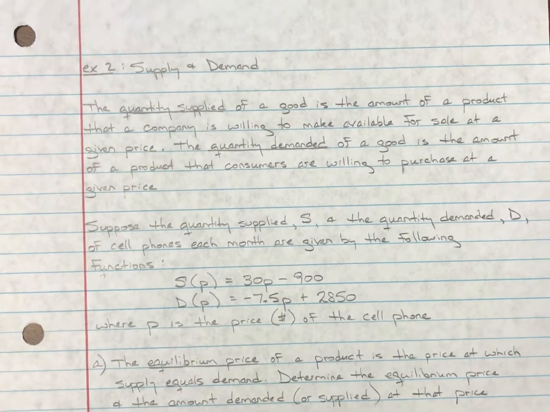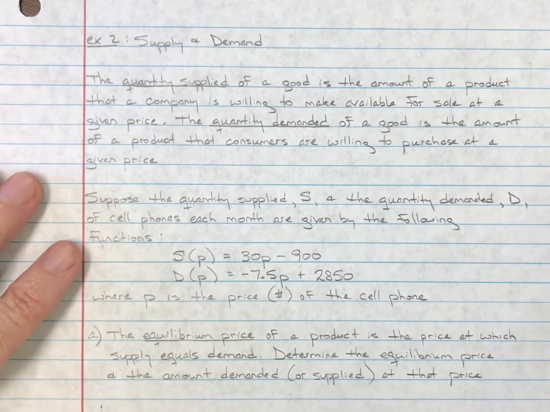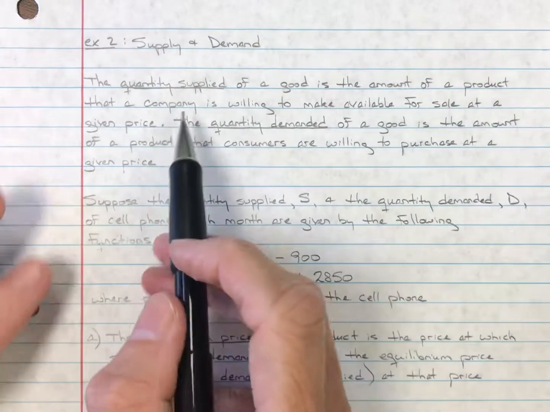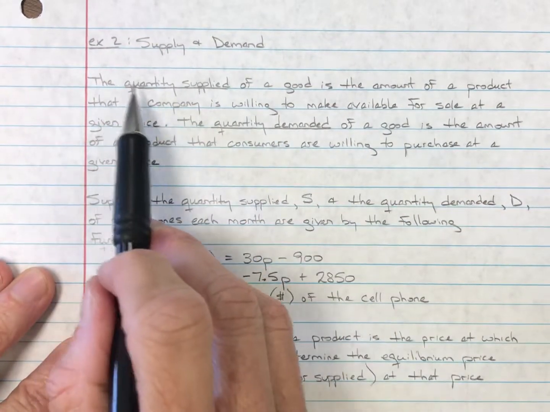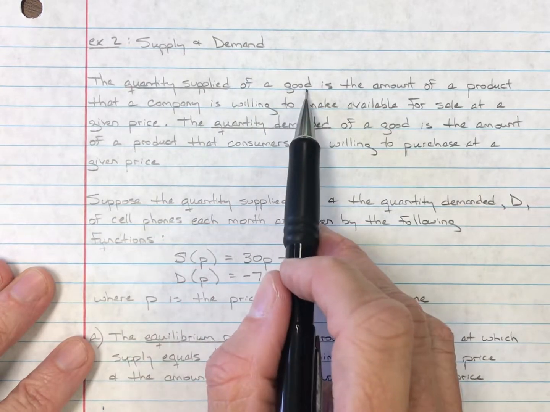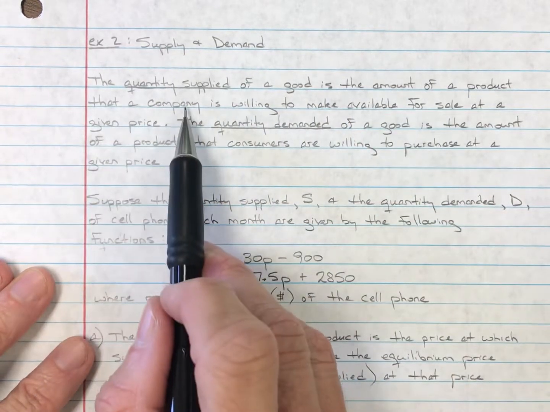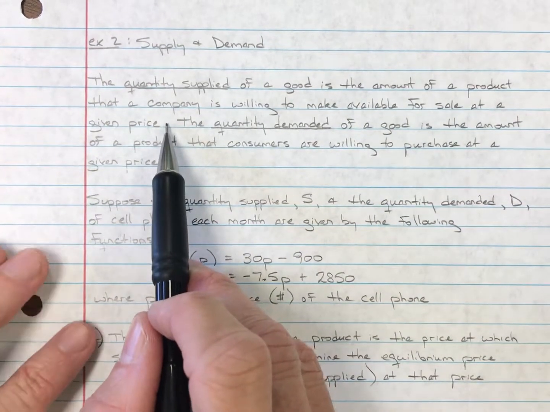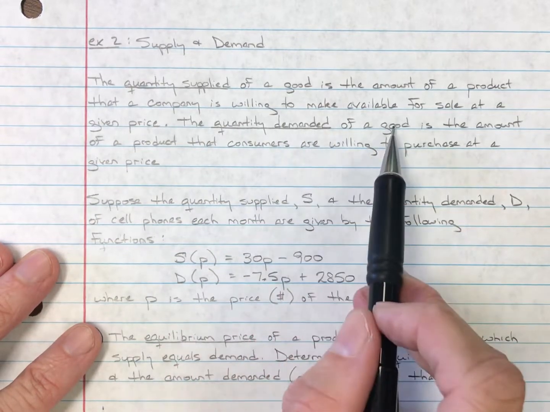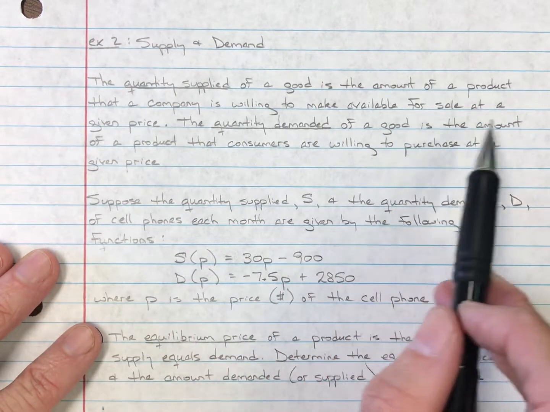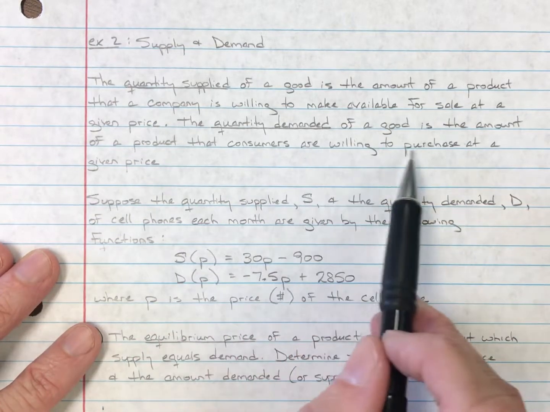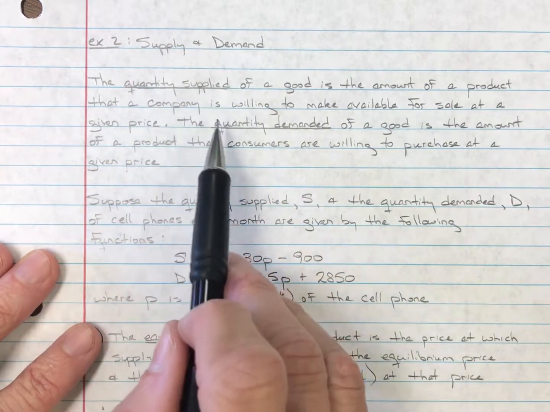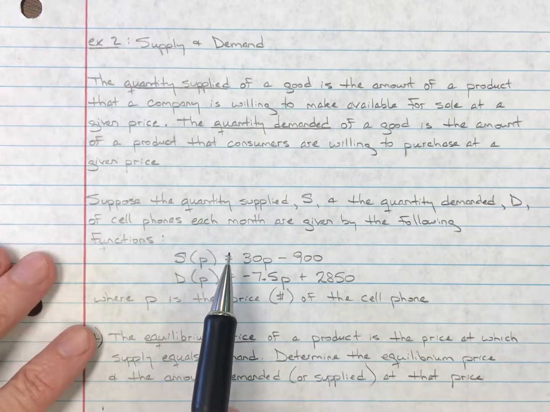Okay, let's look at a supply and demand example. A fair amount of writing in this one because there is some vocabulary to take a look at. The problem's not that complicated, but getting some vocabulary in there is important. Just some definitions. The quantity supplied of a good is the amount of a product that a company is willing to make available for sale at a given price. The quantity demanded of a good is the amount of a product that consumers are willing to purchase at a given price.